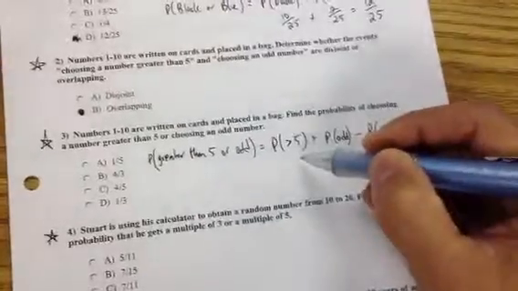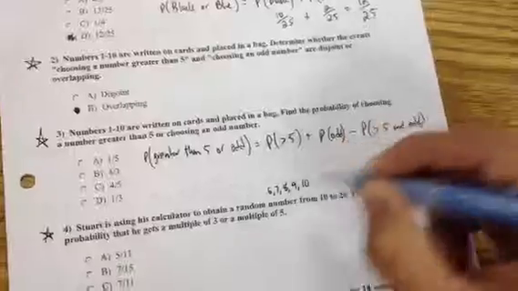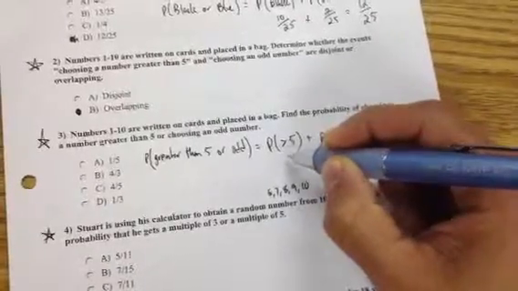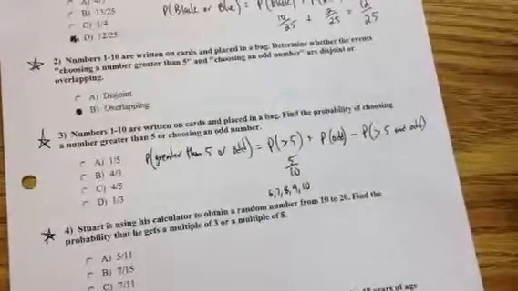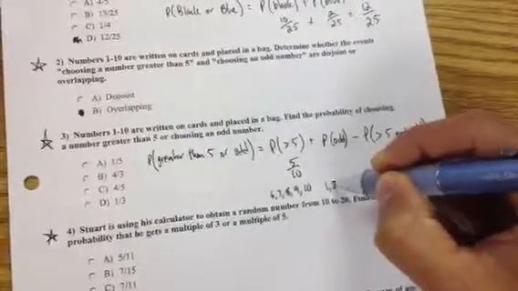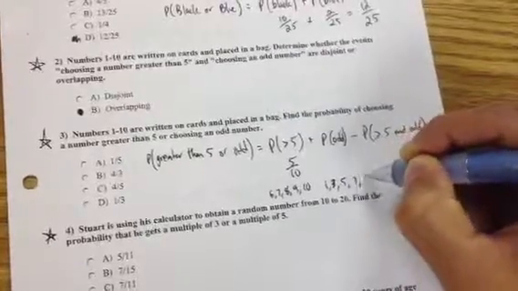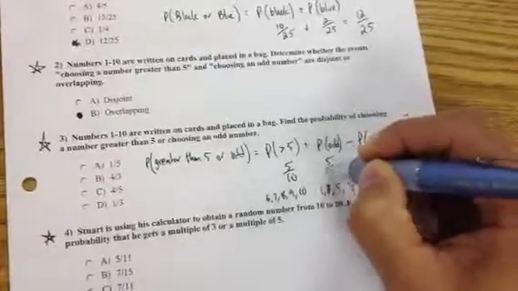So how many ones are greater than 5? Well, there's 6, 7, 8, 9, and 10. So that's 5 of them, so that's 5 out of 10. And then for the odd ones, there's 1, 3, 5, 7, and 9. So that's another 5 out of 10.